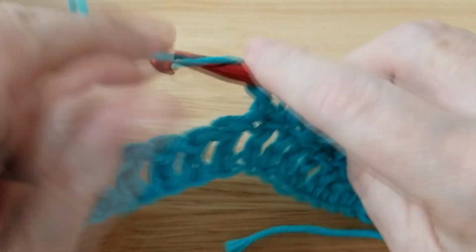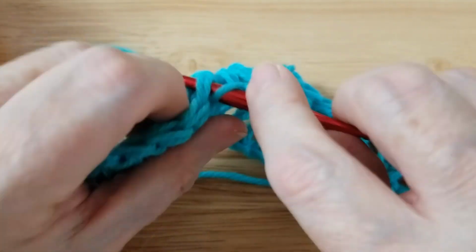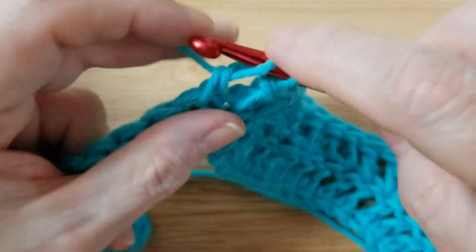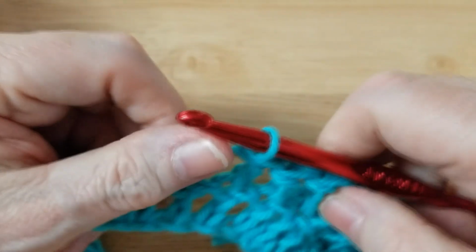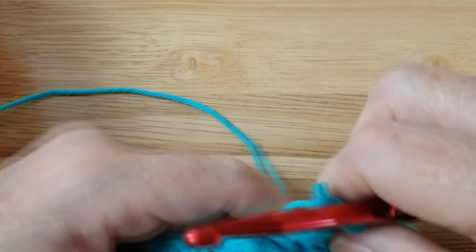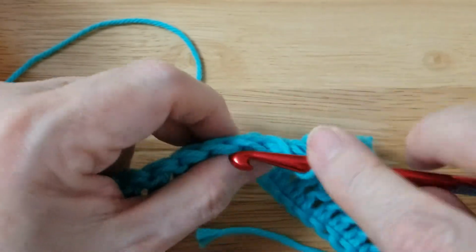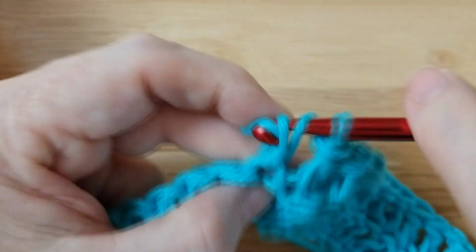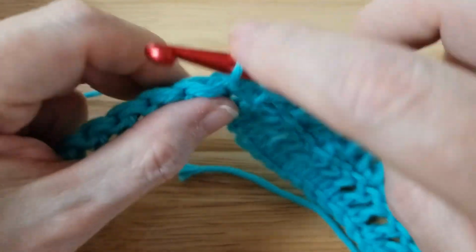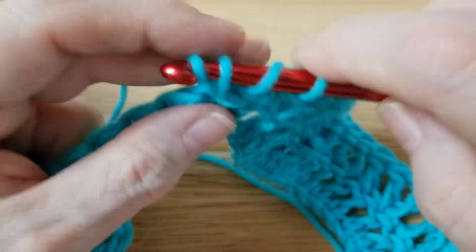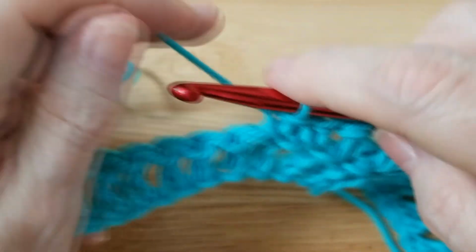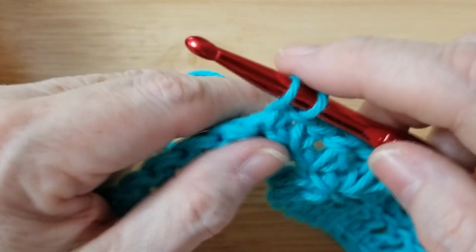All right, for a half double crochet, you would do your 3 stitch increase. Oh, that's a double crochet. Okay, hold on. Gotta get my stitches right here, folks. There's your half double crochet. We're going to do another half double crochet in here. And now we're going to do the increase of the half double crochet.